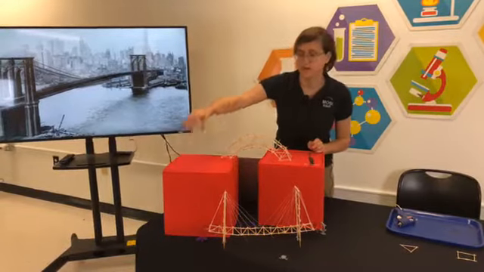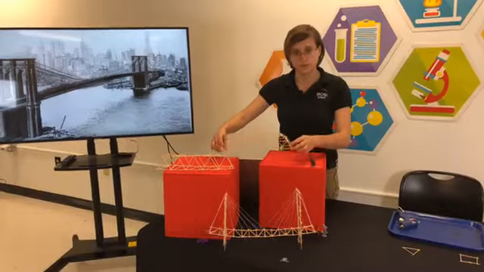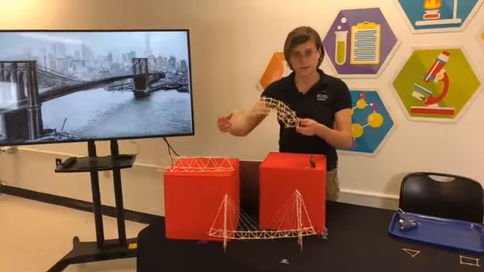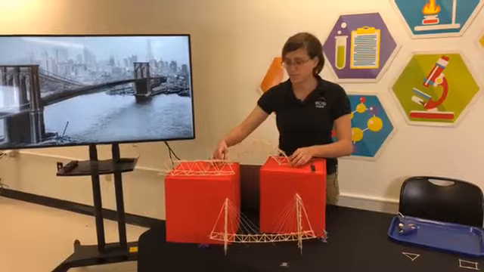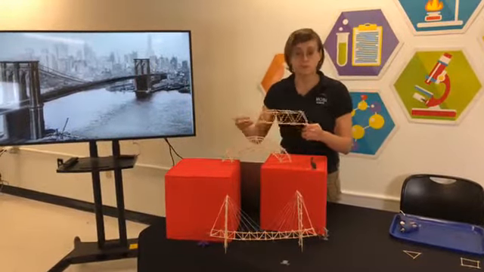This is going to break a lot easier, this truss bridge, than our arch bridge. And that's why a lot of really old bridges made of stone have lasted, because they were made with that nice shape. Truss bridges, though, are really simple. They might not be as strong, but they're really quick to build.